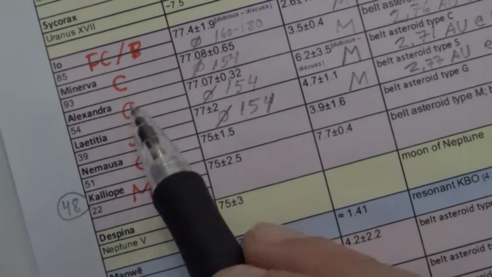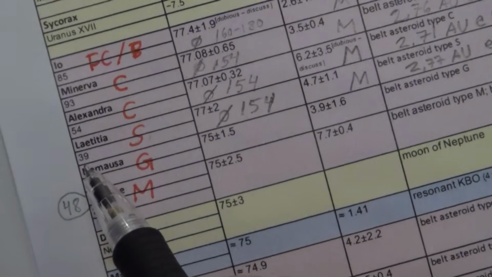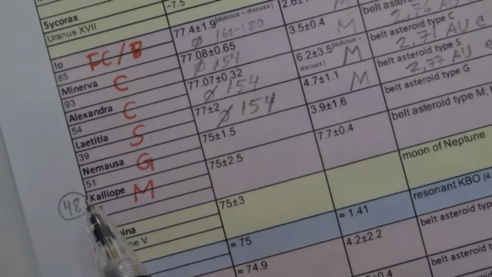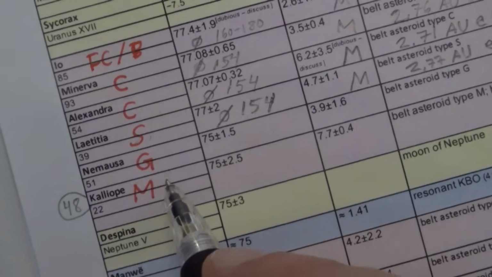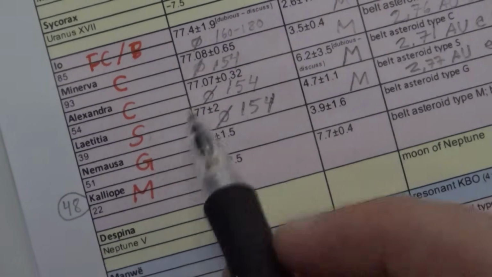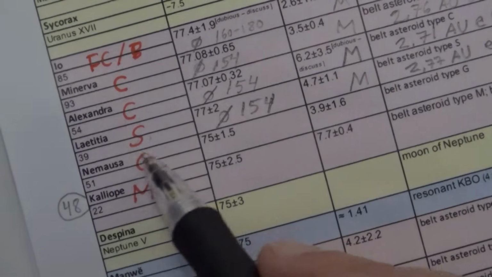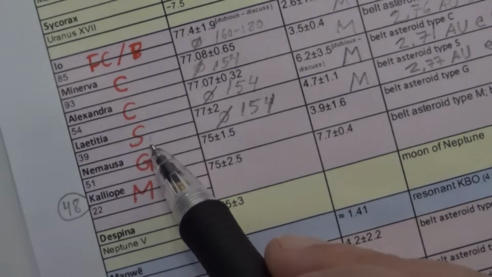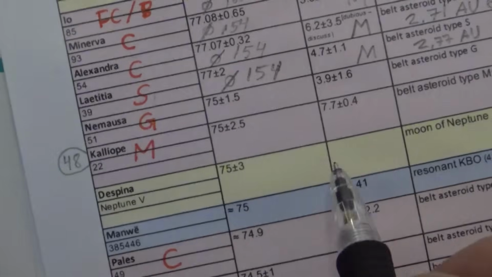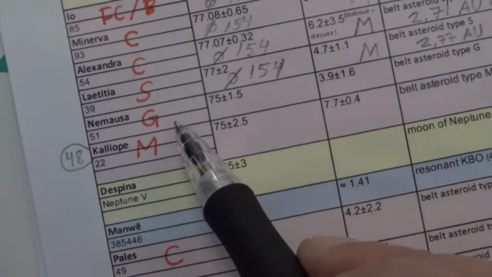The carbonaceous ones with a lot of carbon and organic materials. These are also very dark. These are more bright, more easily to detect, the S-type. Or you have to find them like a bright spot.